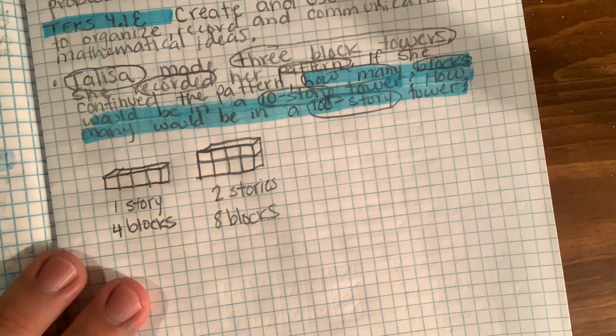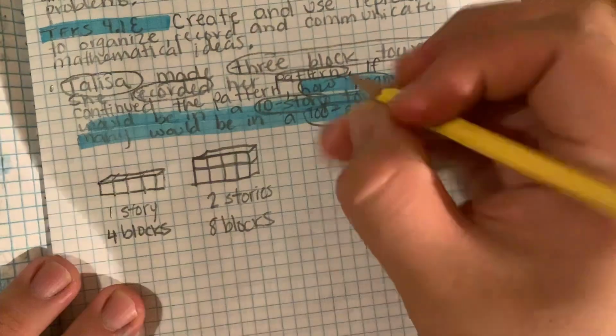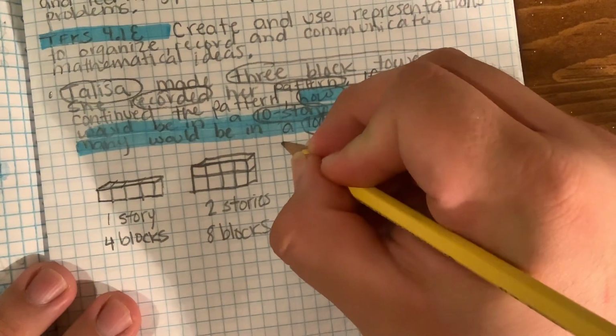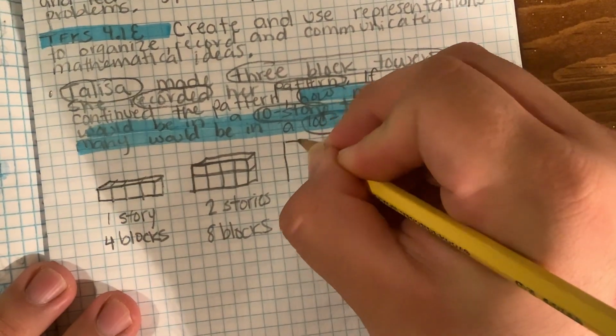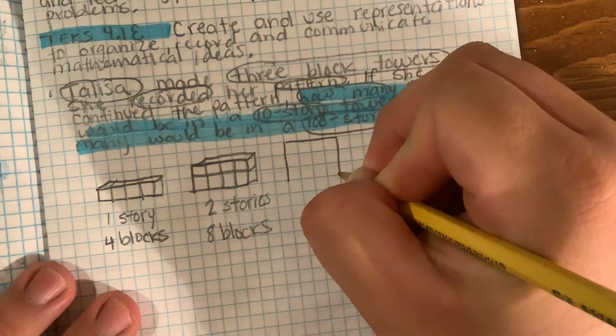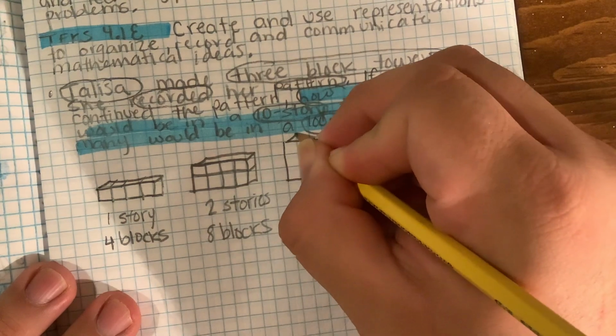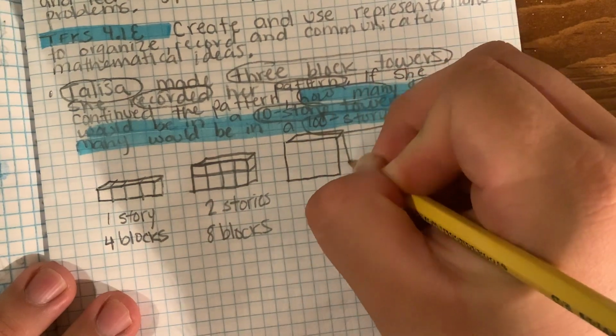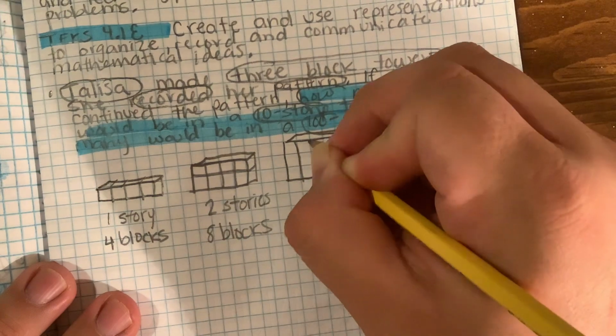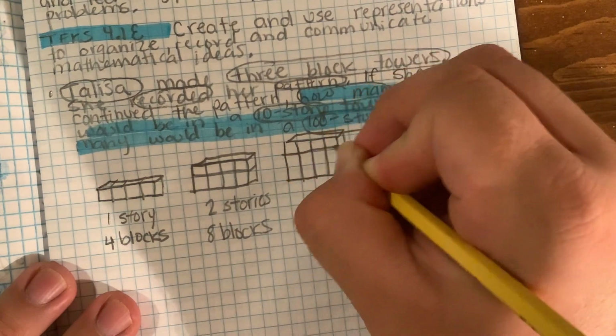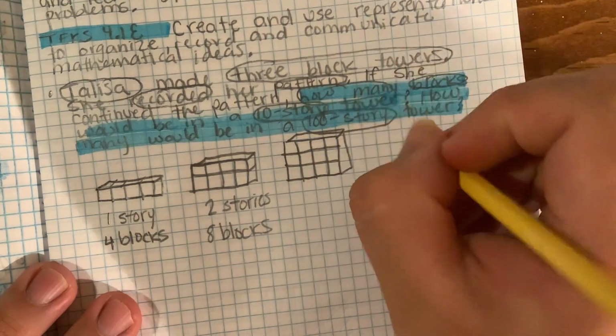Okay. And last but not least, she has the third one. It's made up of 3 stories. And in total, she has 12 blocks.